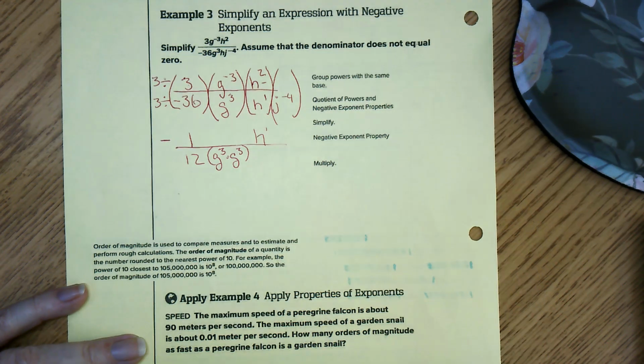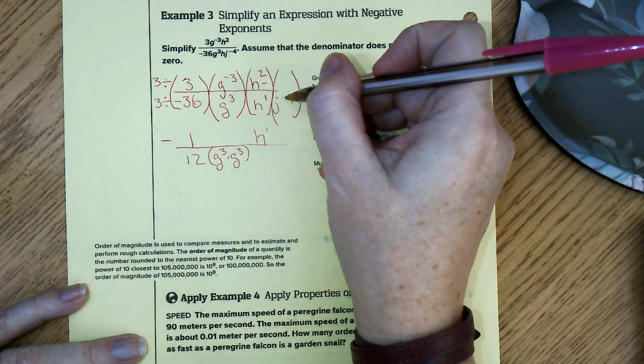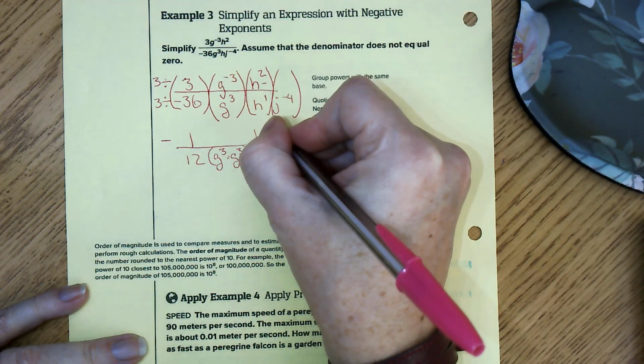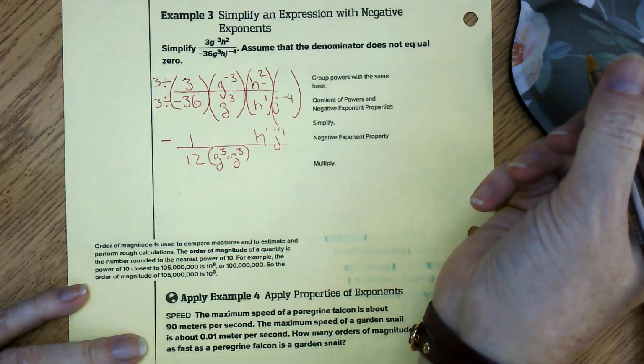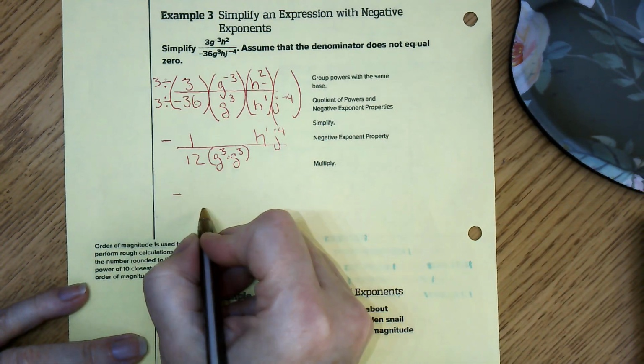And then j to the fourth is currently on the bottom. It is giving you some negative attitude. It doesn't want to be down there, so we'll put you on top here. There we go. Now, let's clean this up a little. We are definitely negative.